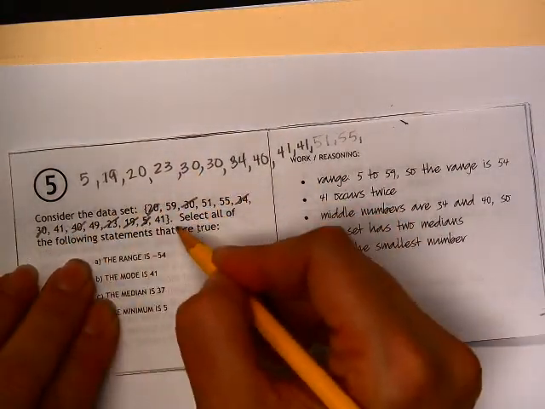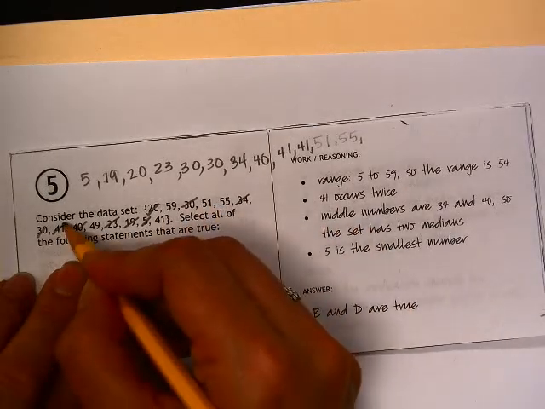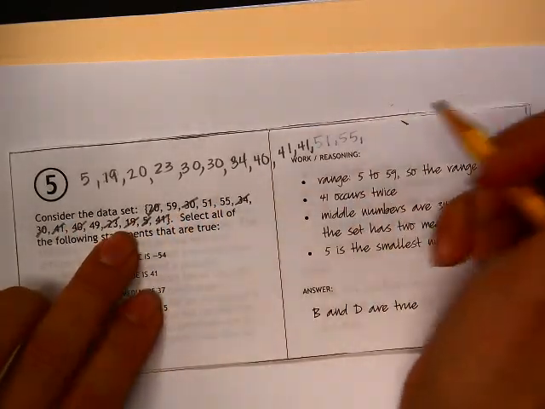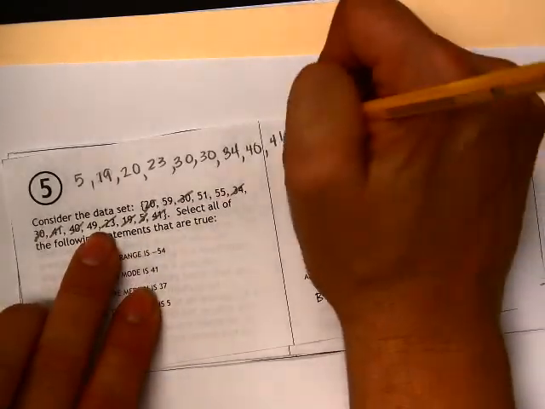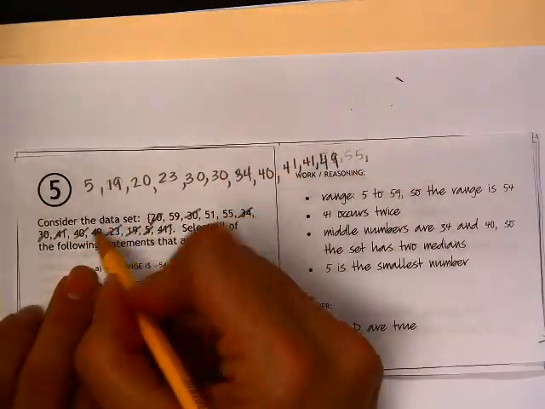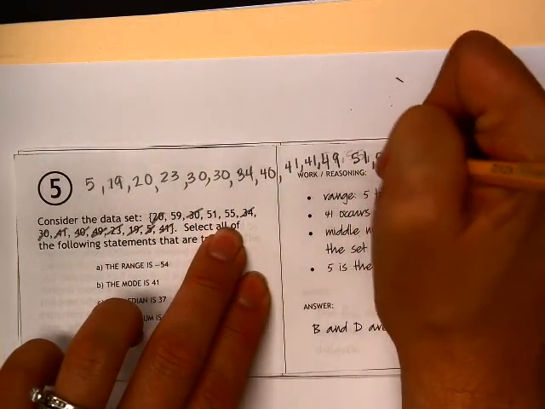Okay, so I had 40, two 41s, 49. Where did 49 go? 49. And then, here we go, then we have a 51, a 55, and a 59.